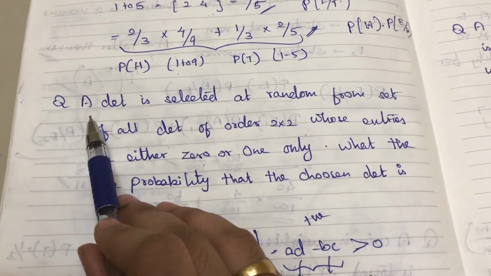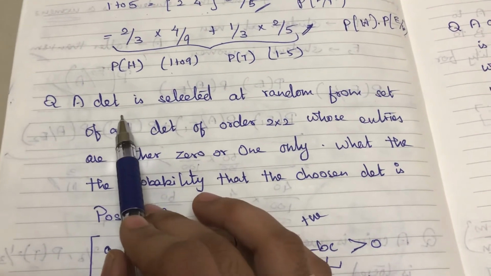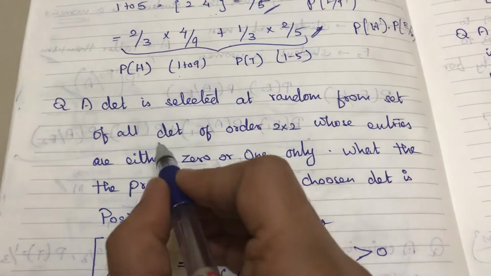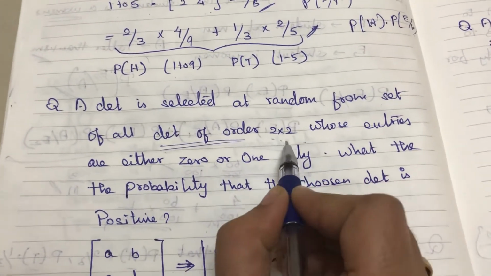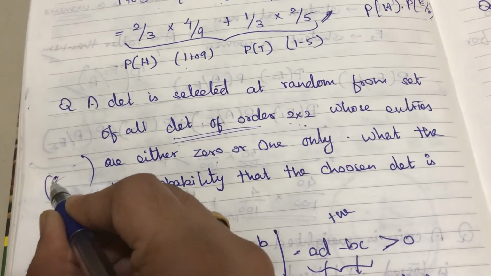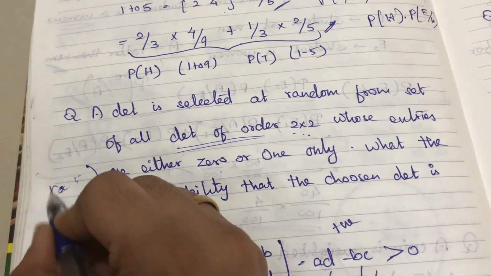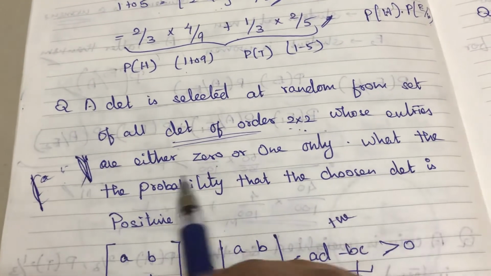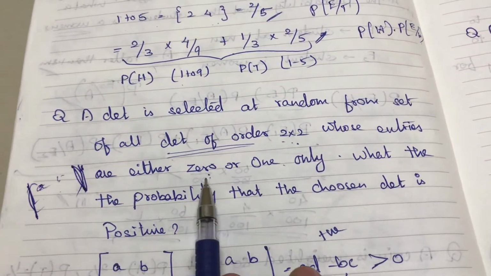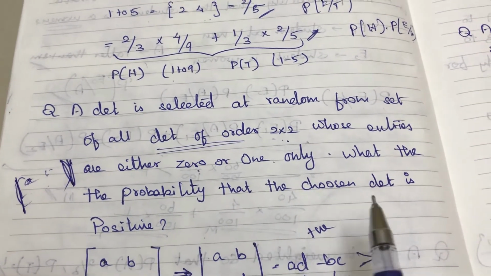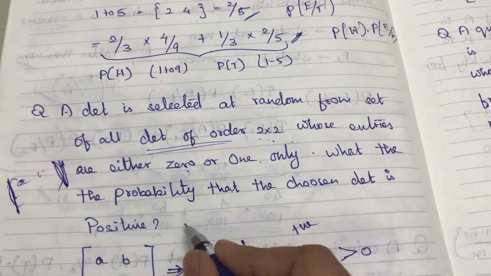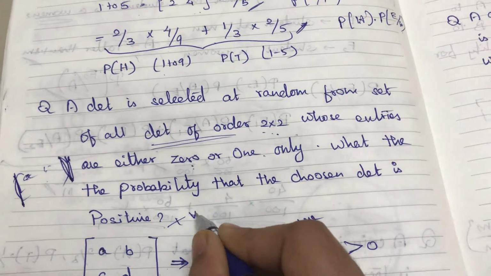And next problem: a determinant is selected at random from the set of all determinants of order 2 into 2. So they are just going to select an order 2 by 2 matrix like A, B, C, D, and the determinant value for this 2 by 2 matrix, they are saying, is either 0 or 1. There are no other values, only 0 and 1. What is the probability that the chosen determinant is positive? I need to find that the determinant should come as a positive value.